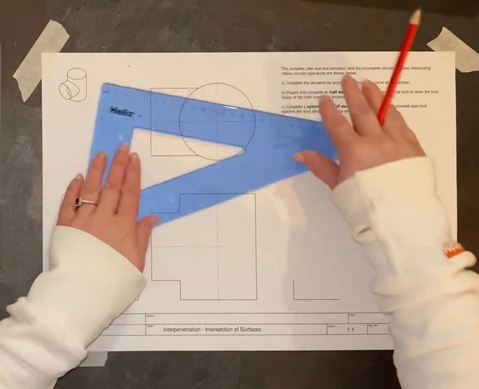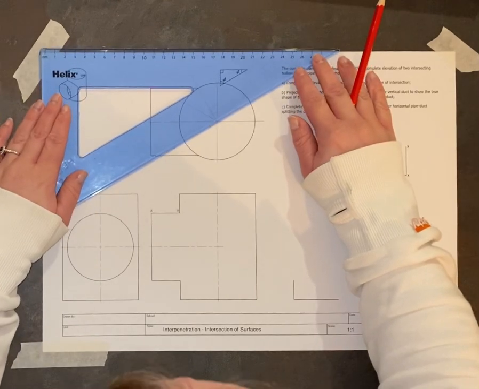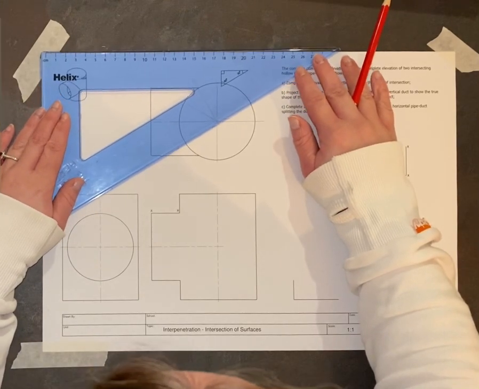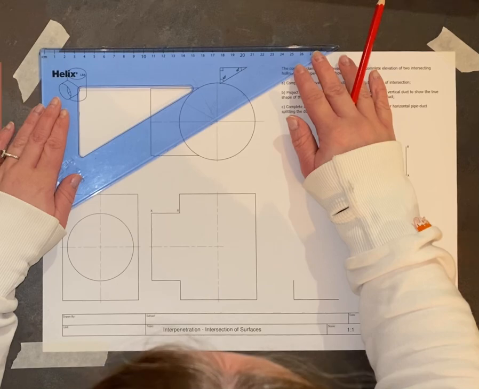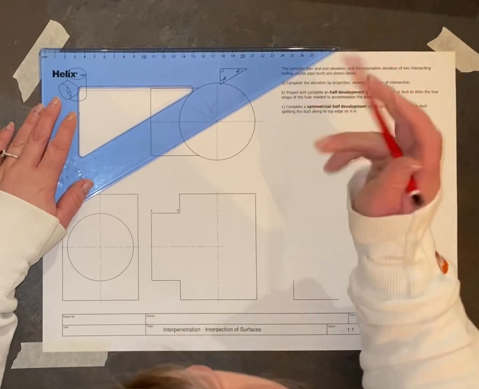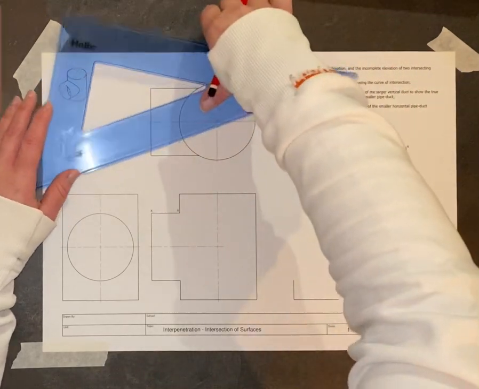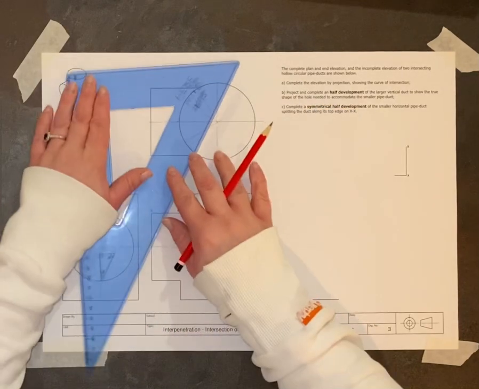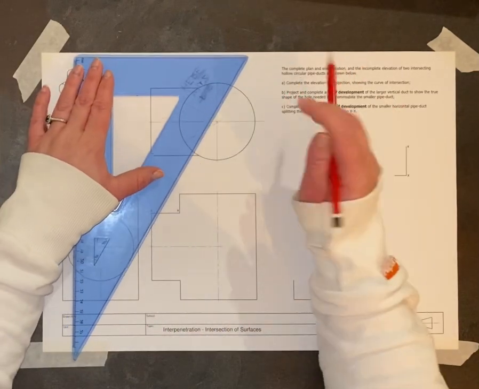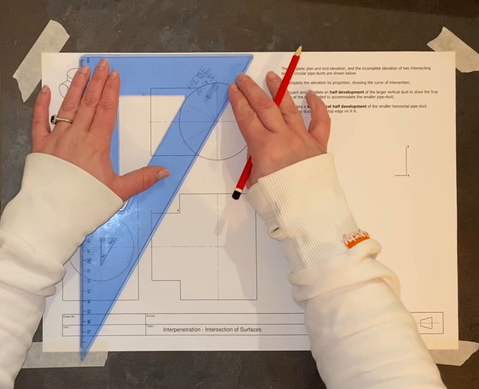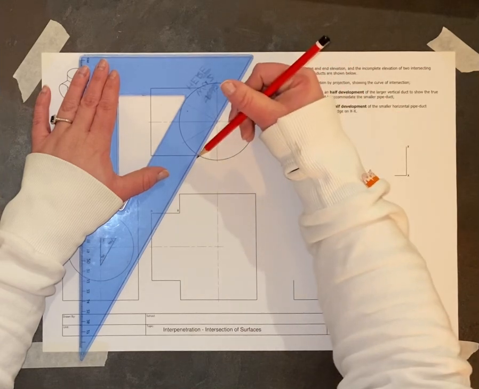So I'm going to keep going, breaking this up. Struggling to use the edges of the paper as my straight line. You can fast forward this at any point just to speed up the process. So I've got that broken up.